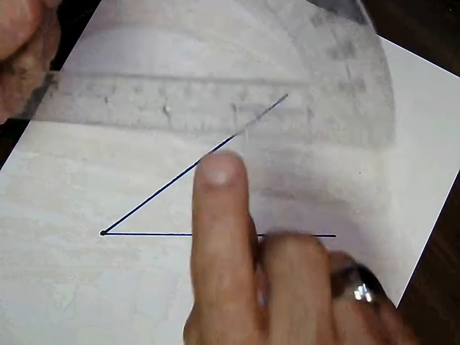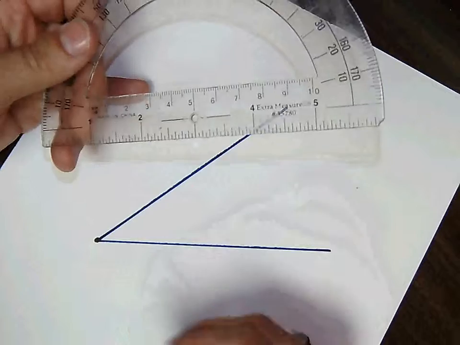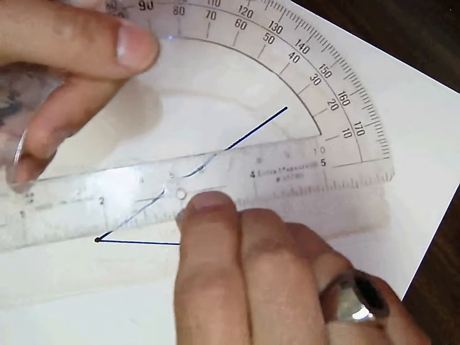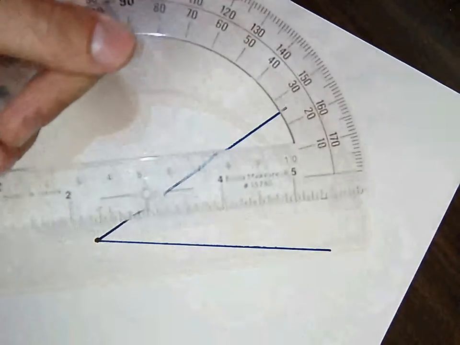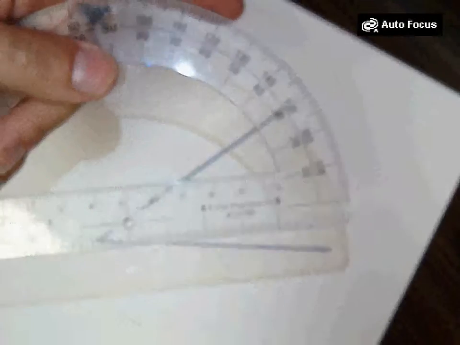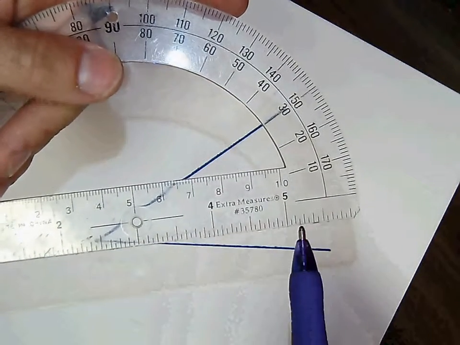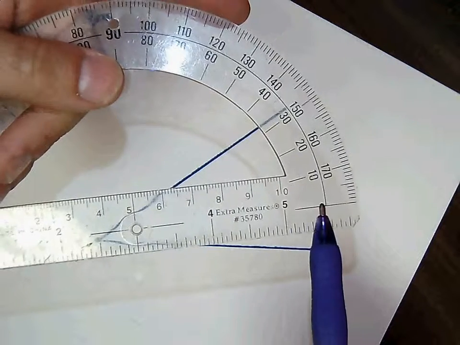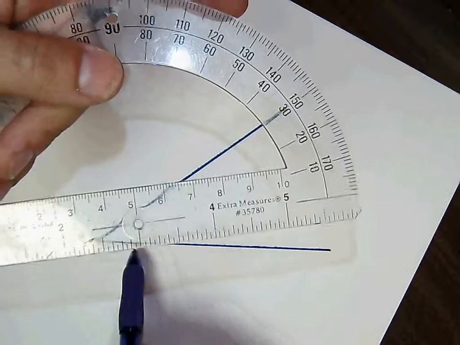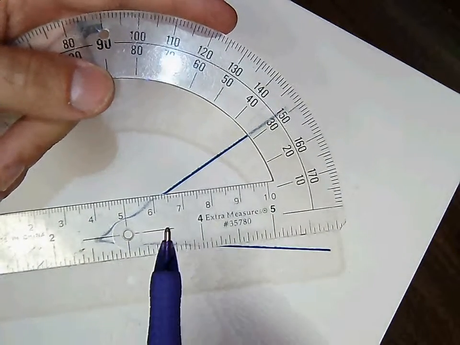The second step is whatever line you have as your baseline, the bottom line, you want it to line up and get right on top of this line here. I don't know if you can see it, but there's a line here. Let me see if I can focus it. Okay, there's a line here that breaks and continues over here. You want to make sure that your bottom ray, the bottom part of your angle, lines up with these lines here.